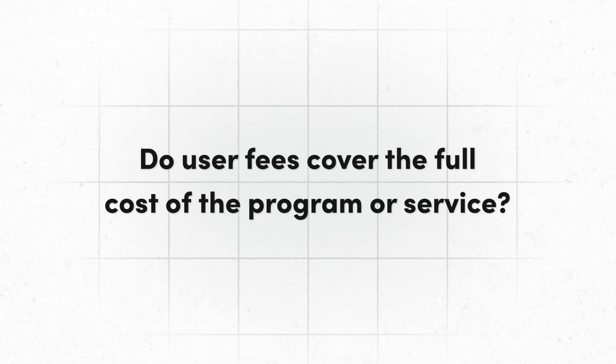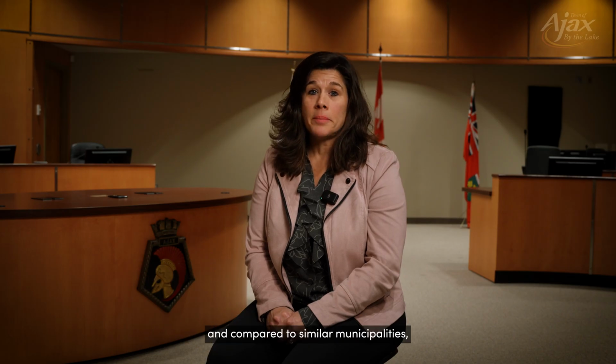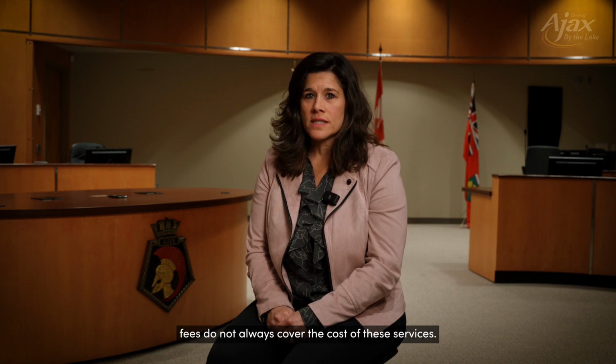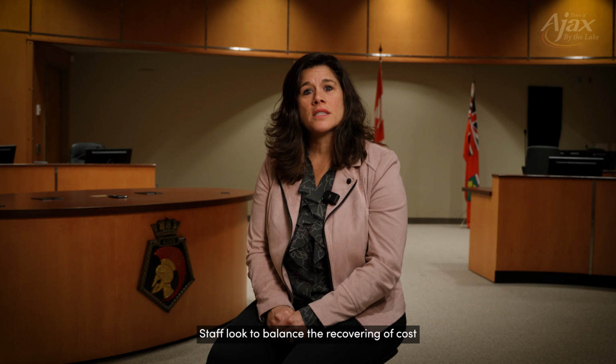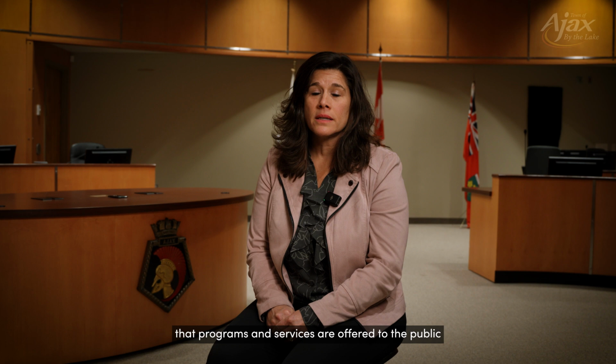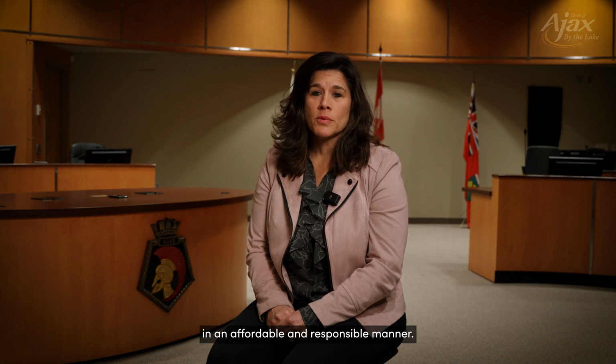Do user fees cover the full cost of the program or service? Although fees are reviewed annually and compared to similar municipalities, fees do not always cover the cost of these services. Staff look to balance the recovering of costs and ensuring that programs and services are offered to the public in an affordable and responsible manner.